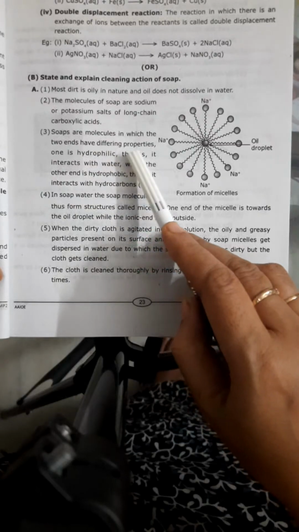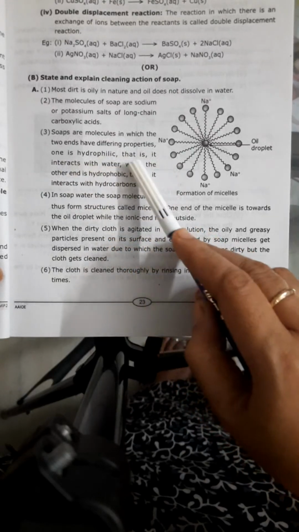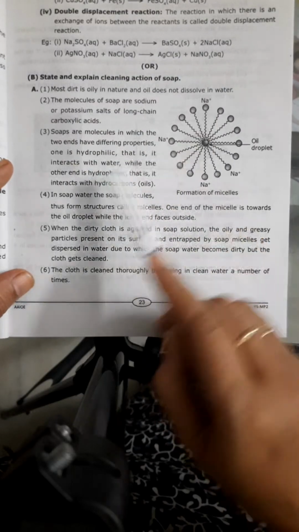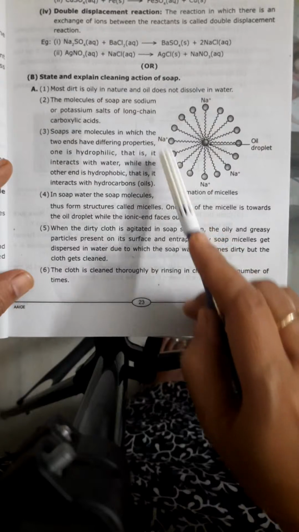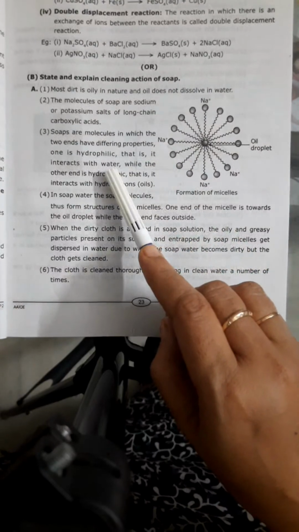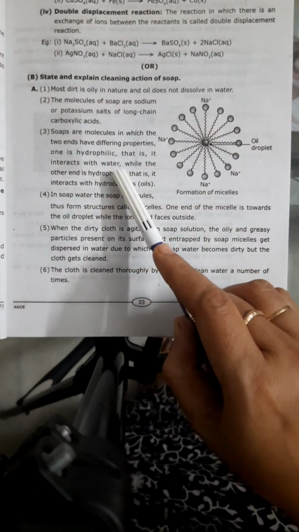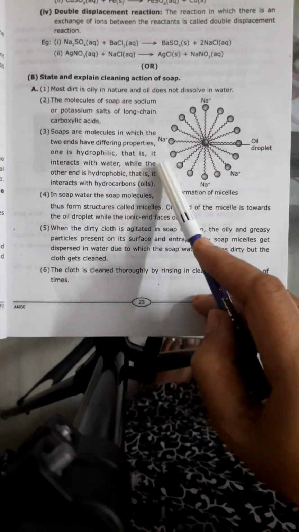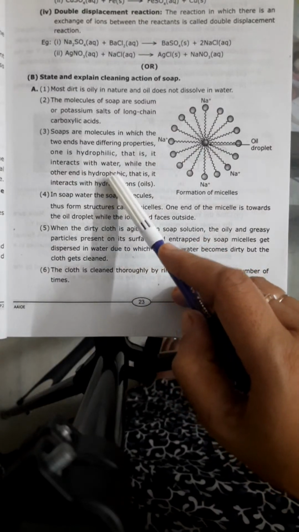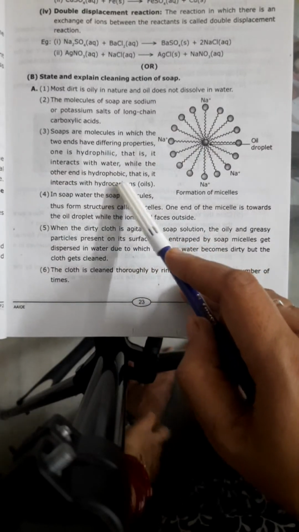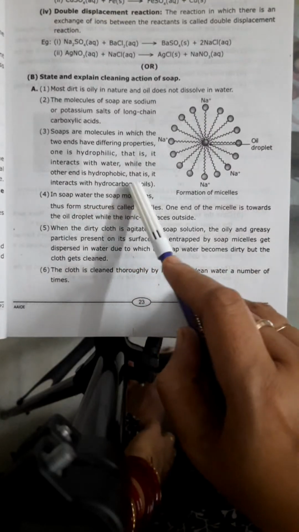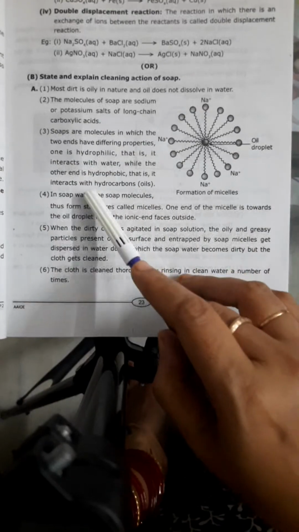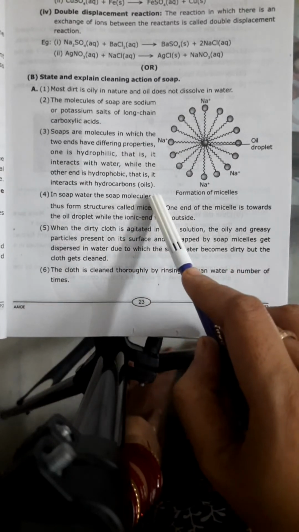Soaps are molecules in which the 2 ends have different properties. So soap has 2 ends: one is the hydrocarbon tail and the other is the head part. The 2 parts have different properties. One is hydrophilic in nature. Hydrophilic means water lover, which stays in water, that is, it interacts with water. The other end is hydrophobic. Hydrophobic means water hater, that is, it interacts with hydrocarbon or oil.